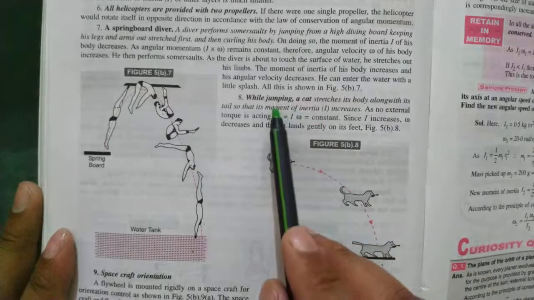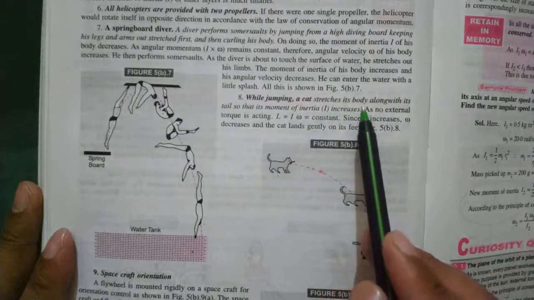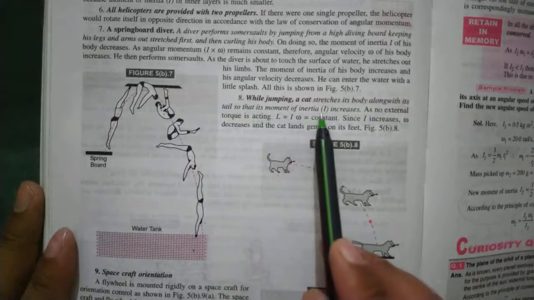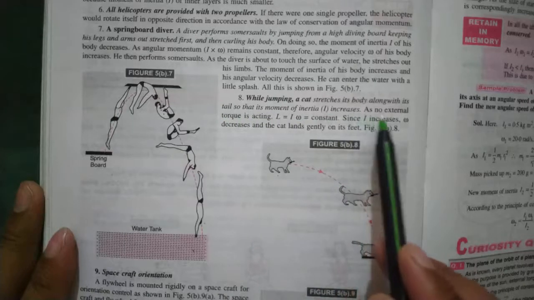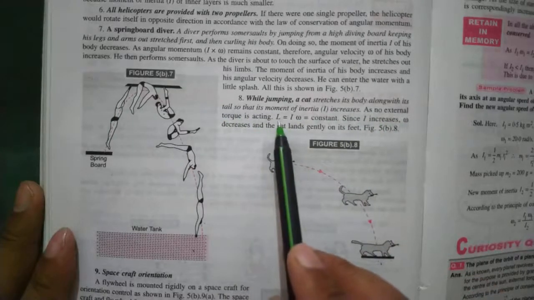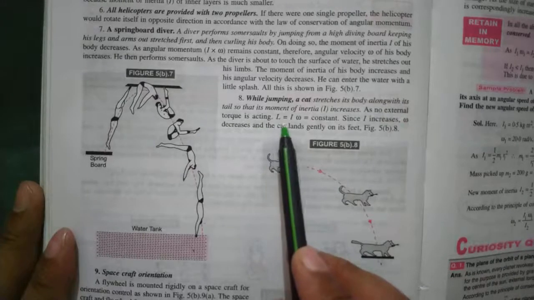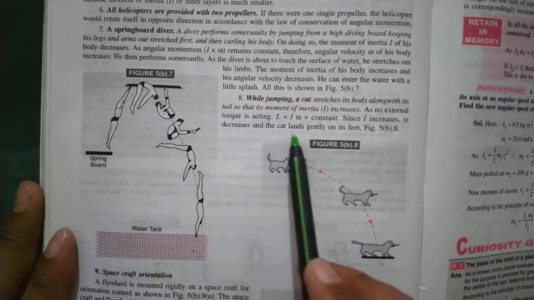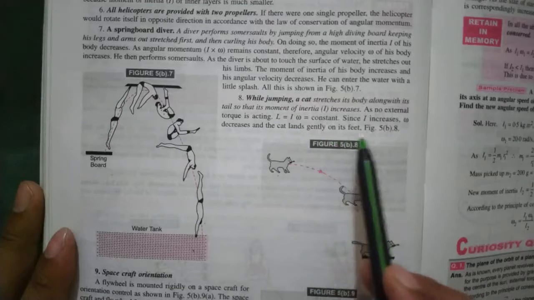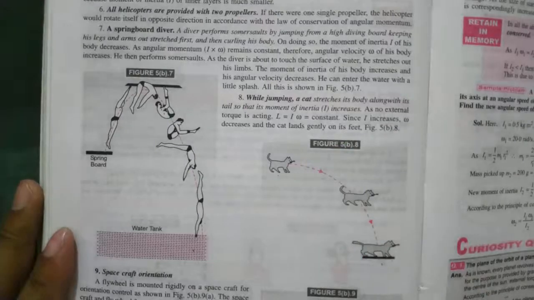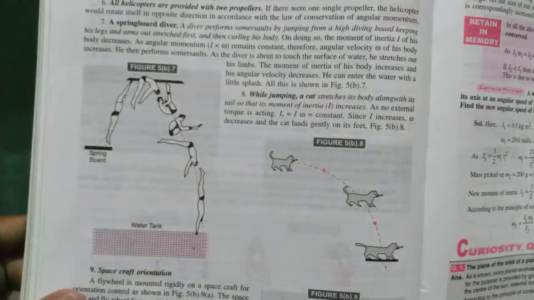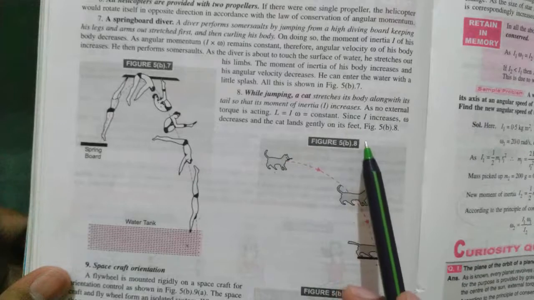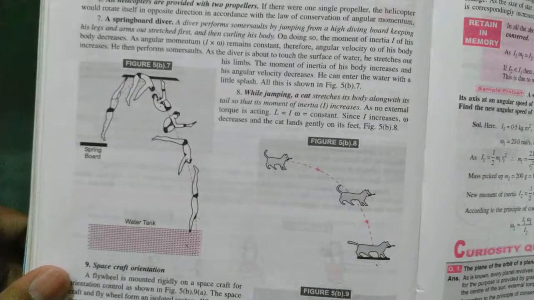For example, here a cat stretched its body along with its tail so that the moment of inertia is increased in the initial case. As no external torque is acting, the angular momentum I omega is constant. Since I increased, omega decreased and the cat lands gently on its feet. These are some examples of moment of inertia, which are easy to understand about the conservation of angular momentum.